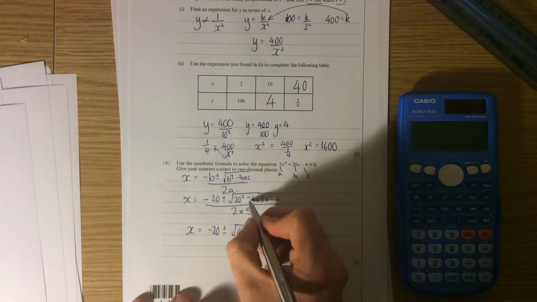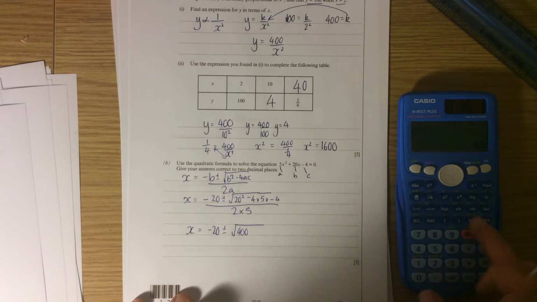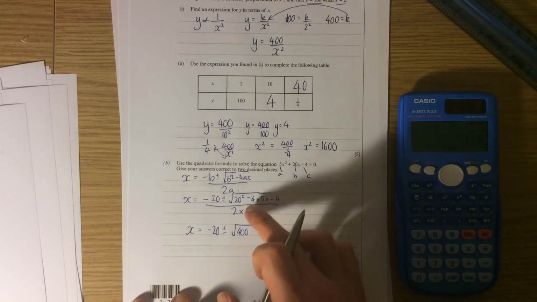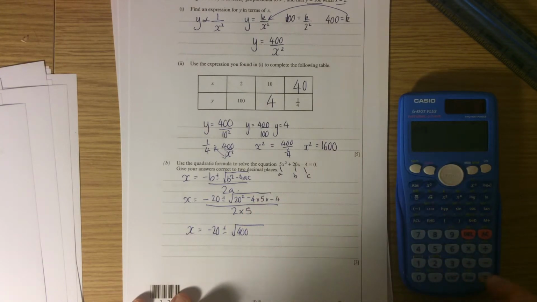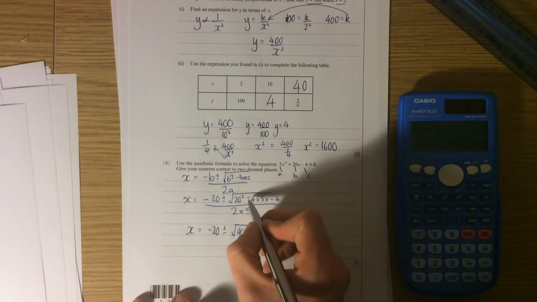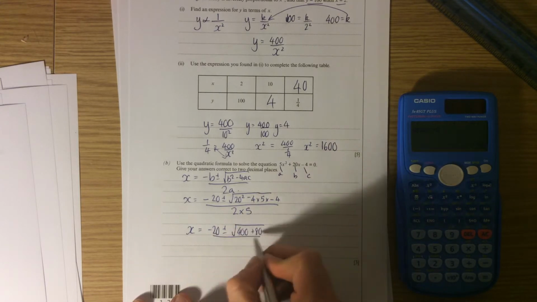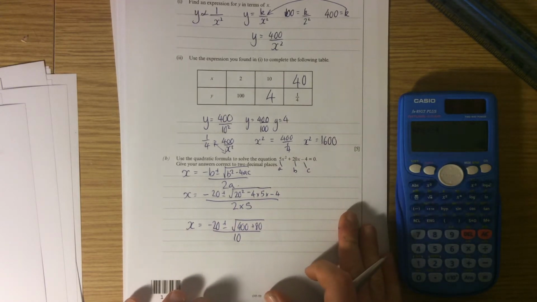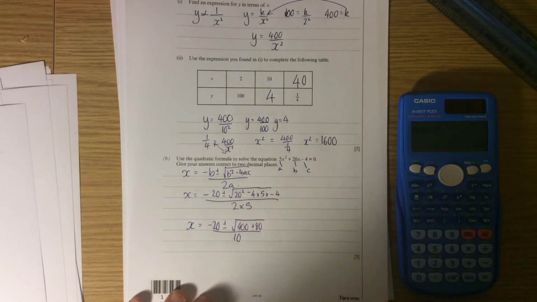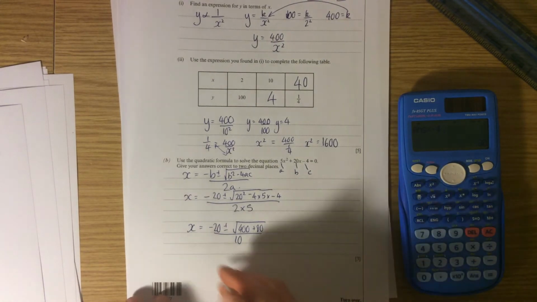Now I need to be careful with this section here because I have different signs. So I'm going to say that it is 4 times 5, which is 20, times minus 4, which gives me minus 80. But remember, I'm subtracting that minus 80, which will give me a plus 80, and it is divided by 10. At this point, I'm going to split my plus and minus, which gives me the two options.